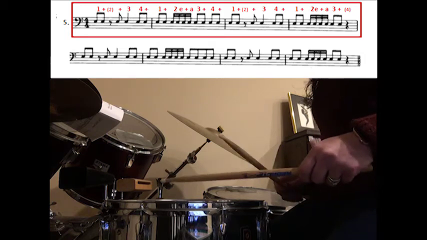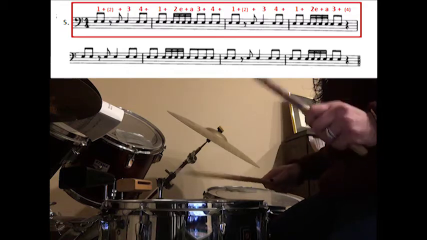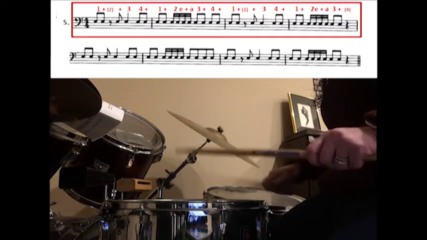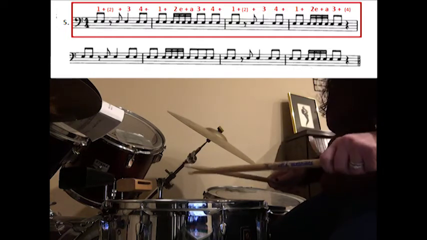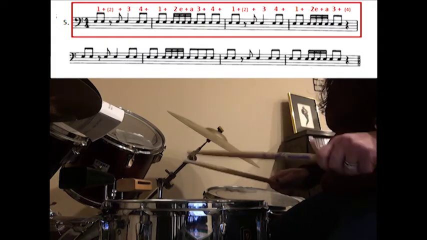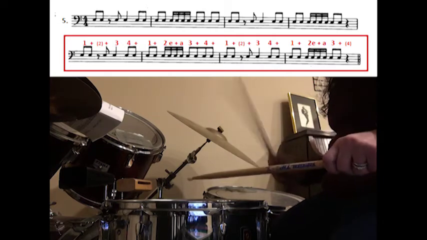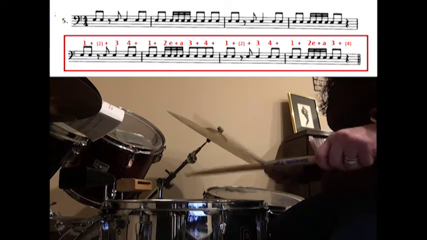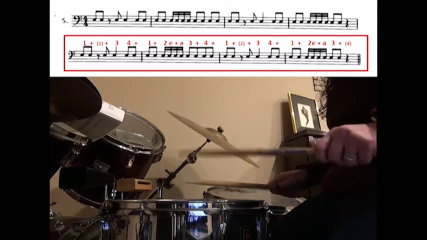1, 2, ready, play. 1 and rest and 3, 4 and. 1 and 2 and a 3 and 4 and. 1 and rest and 3, 4 and. 1 and 2 and a 3 and rest. Next line. 1 and rest and 3, 4 and. 1 and 2 and a 3 and 4 and. 1 and rest and 3, 4 and.